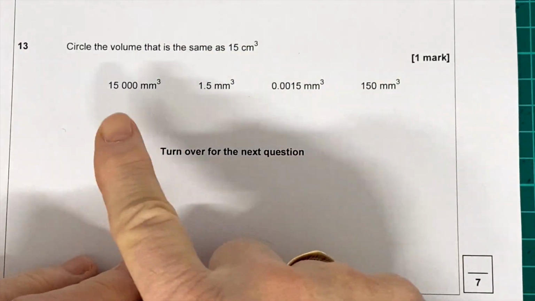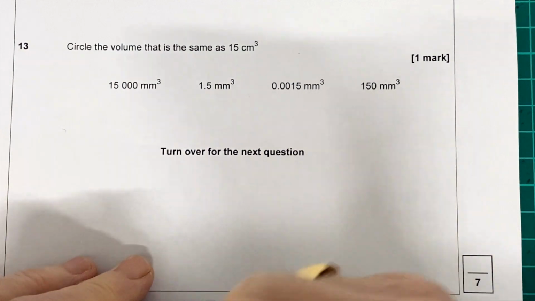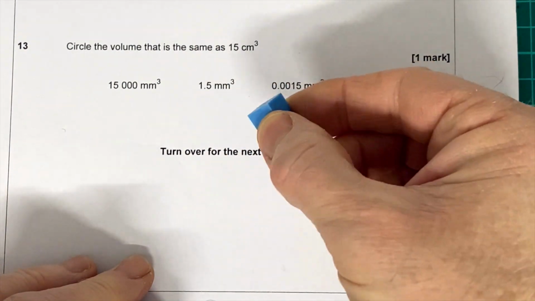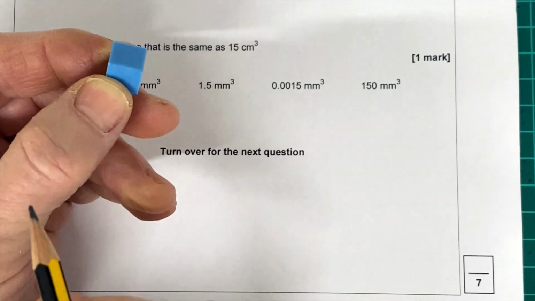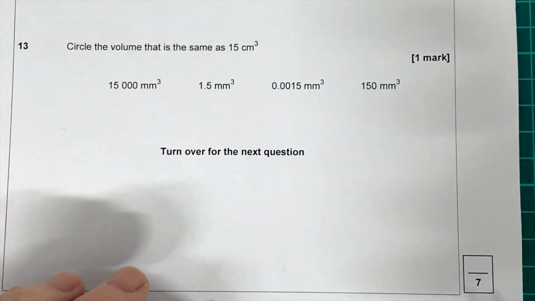Question 13. Circle the volume that is the same as 15 cubic centimeters. Well, let's look at 1 cubic centimeter. One little cube, 1 cubic centimeter. You will remember that a centimeter, that distance there is 10 millimeters, and that's 10 and that's 10. So let's just draw that out.